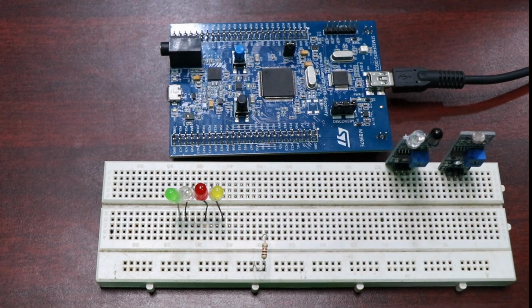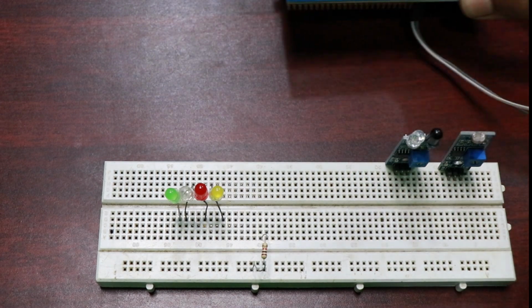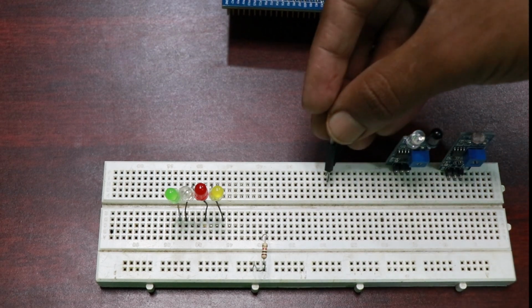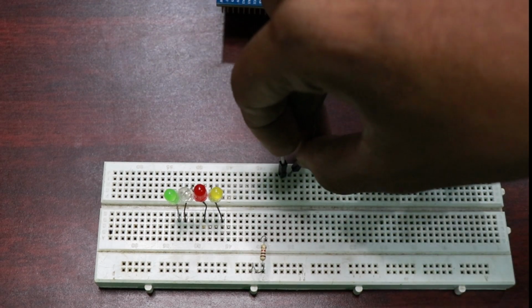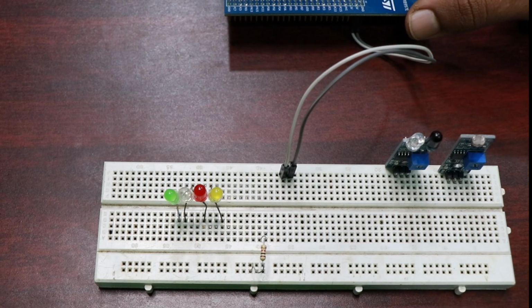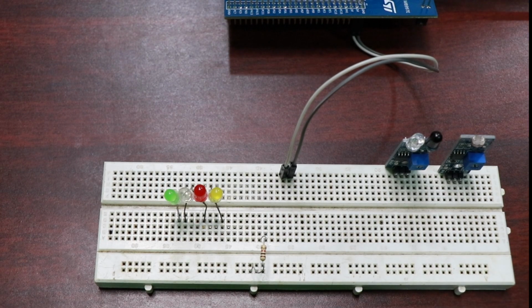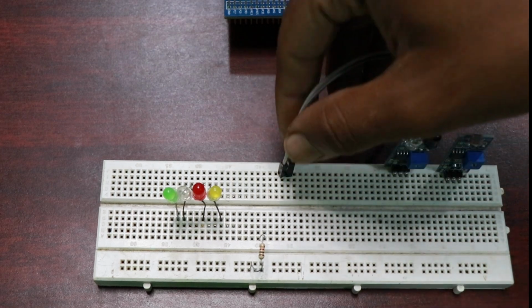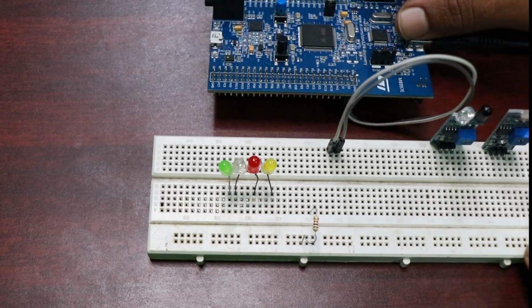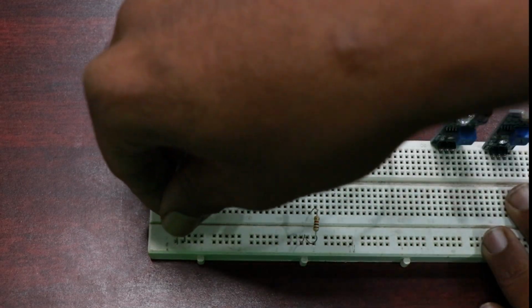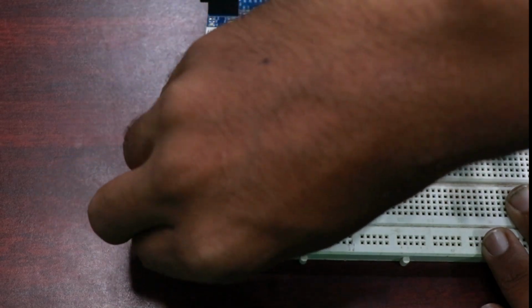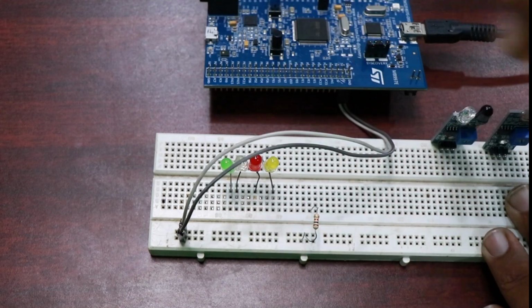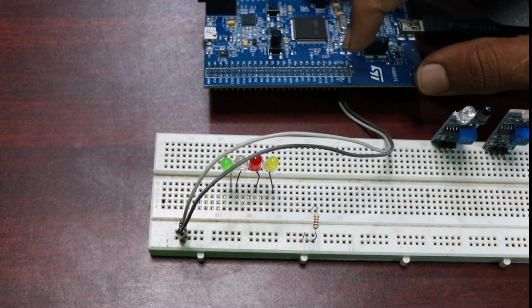First we will make the connections. So the 5 volt is white and gray is ground.